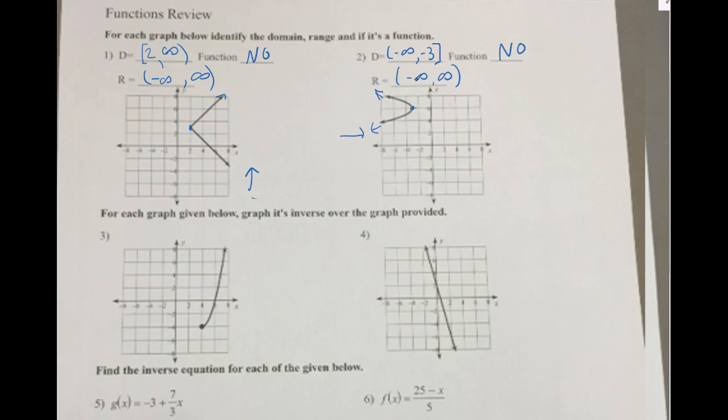Okay. For each graph given below, graph its inverse on the graph provided. An inverse is where you're going to switch the x's and y's. So I would probably just find 2 or 3 good points that you cross at. We'll say that that's a good point. And I would just write them out.